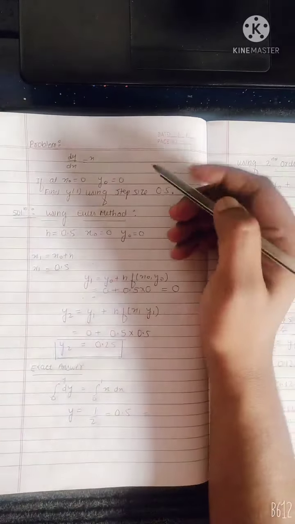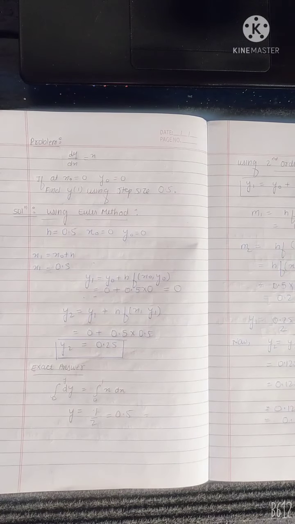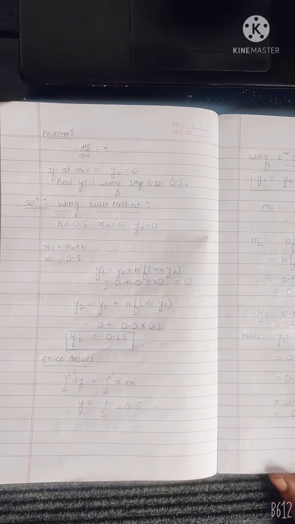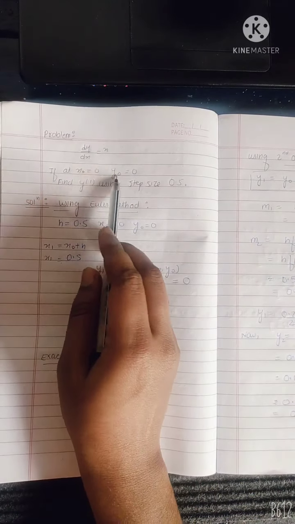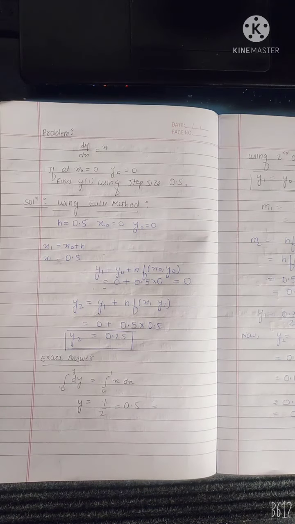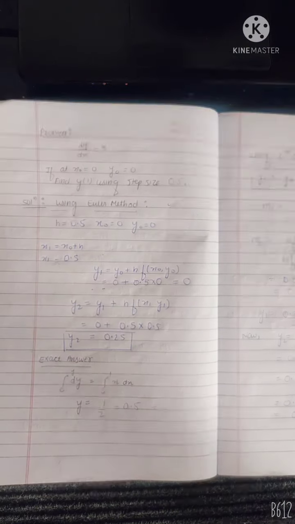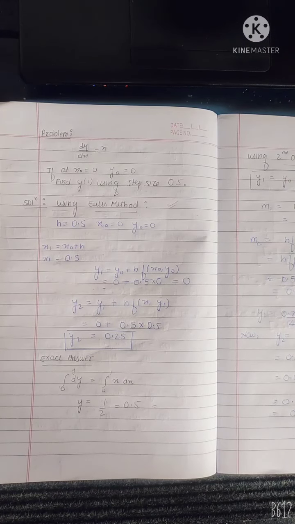Now the problem given here is dy over dx is equal to x. I hope it is clear and visible to you. At x naught is equal to 0 and y naught is equal to 0, find y1 using step size 0.5. First we will solve the question using the Euler method. h is equal to 0.5, x0 is equal to 0 and y0 is equal to 0. So what will be x1? x1 will be x naught plus h, and x1 is equal to 0.5.